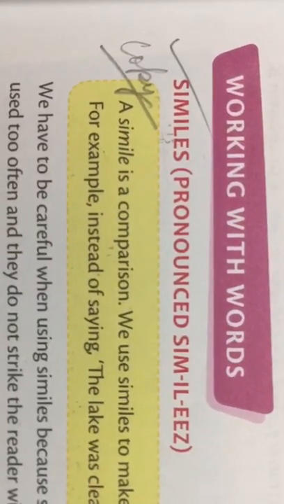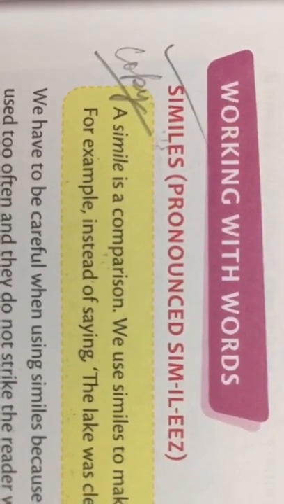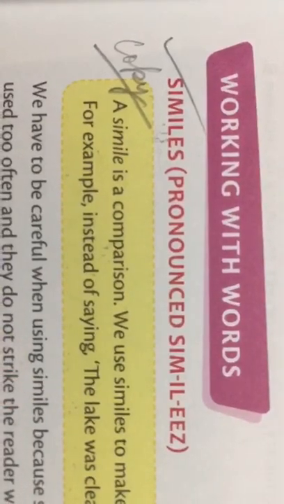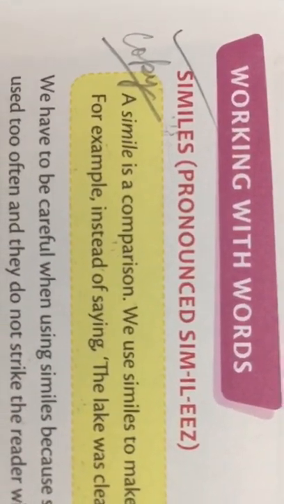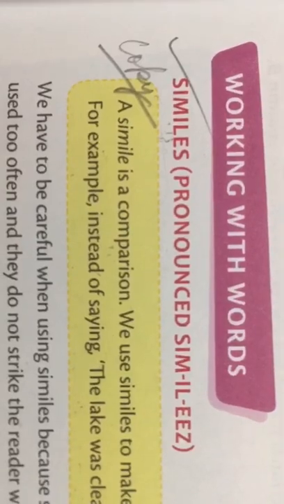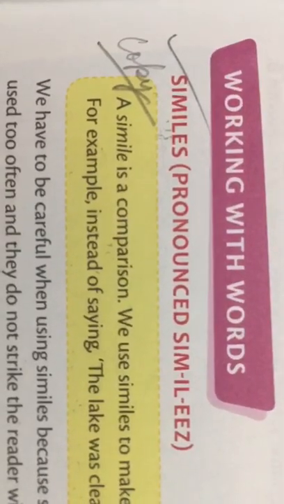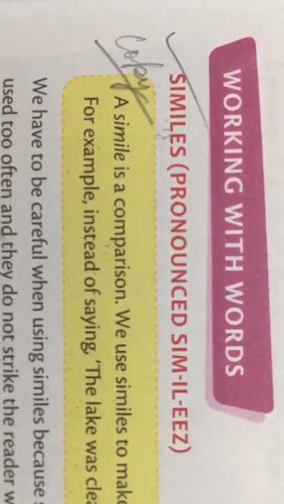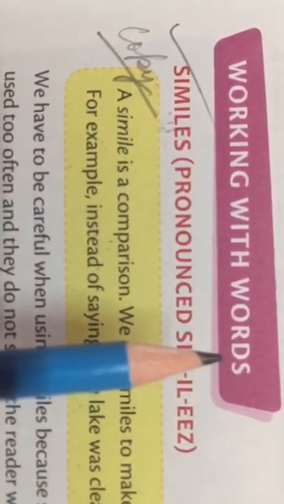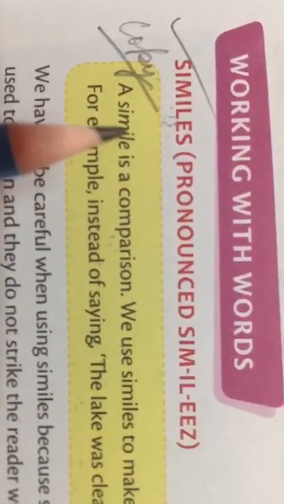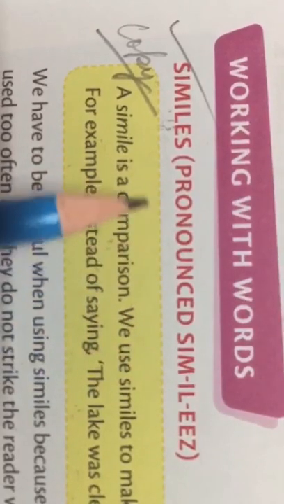Hello students. Today we are going to study about similes. This exercise is given in your textbooks on page 37, that is after the poem Moon Wind, under the heading Working with Words. First, let's check the pronunciation.